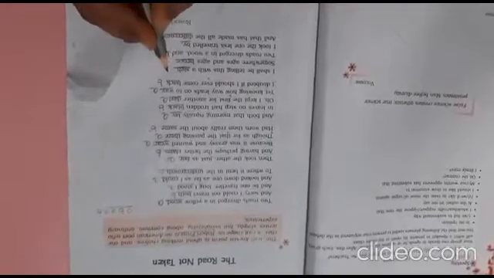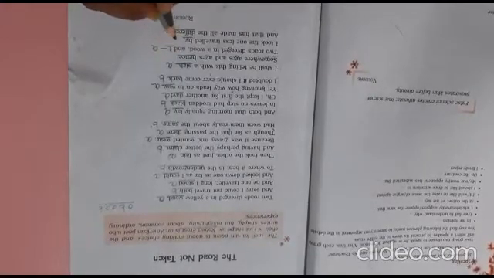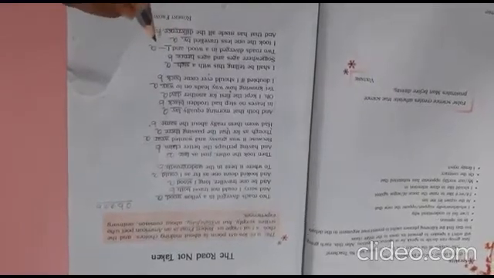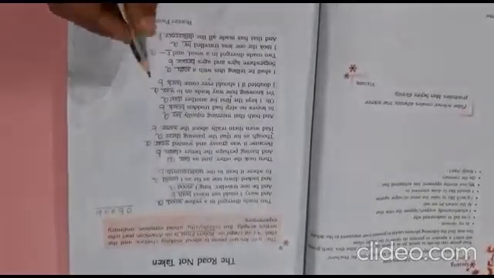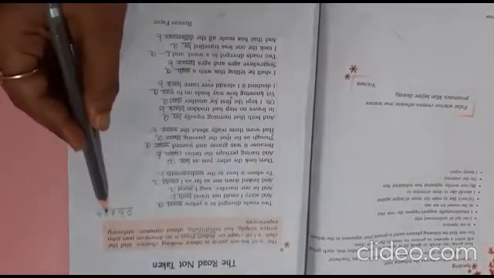Sigh, hence, I, by, difference. Sigh is rhyming with I, so we'll mark it as A. Hence, it's also rhyming with by, so again we'll mark it as A. Hence is rhyming with difference, so we'll mark it as B. So can you see that the rhyming scheme of each stanza is the same, that is A, B, A, B.